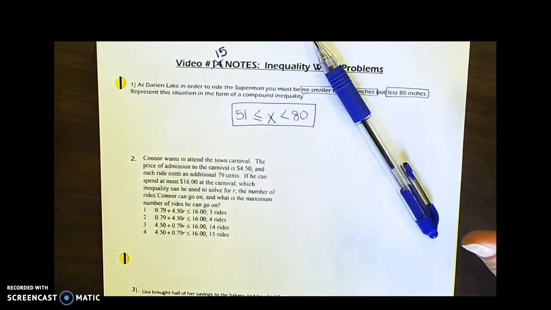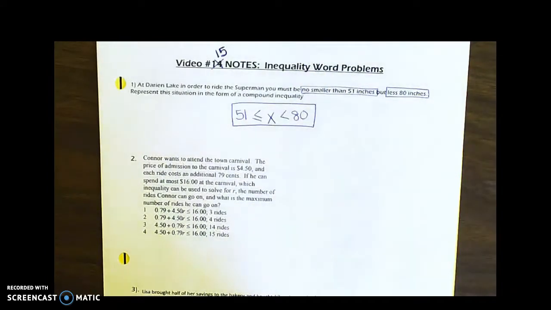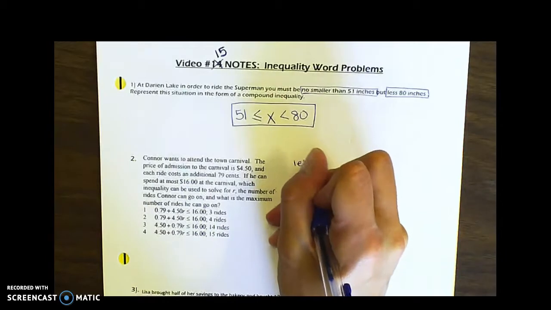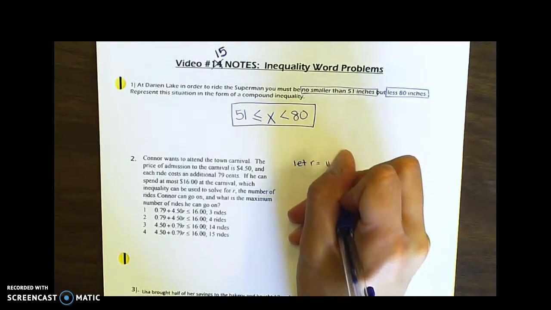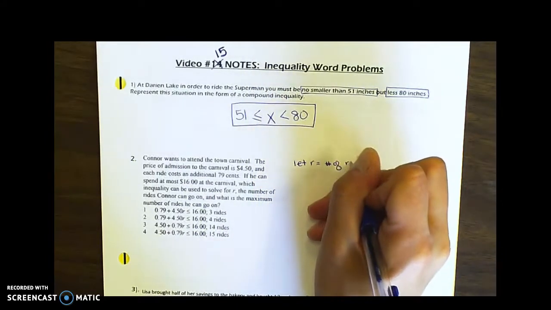Okay, so the main idea here is we want to find how many rides he can go on, so the number of rides, which we know is going to be R. So we're going to say let R equal the number of rides.